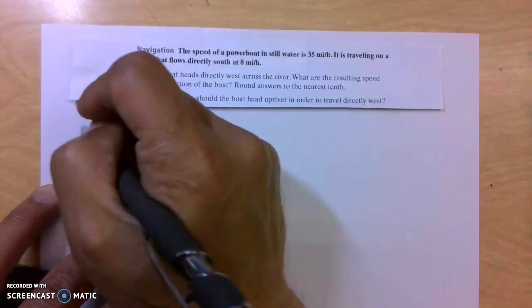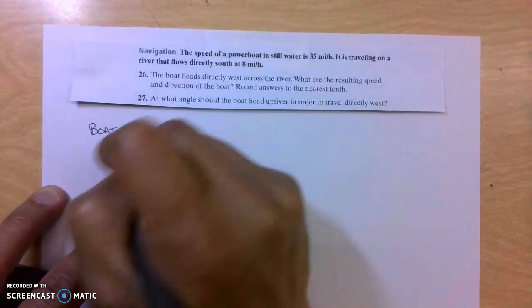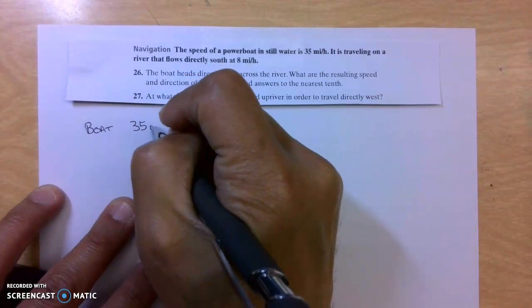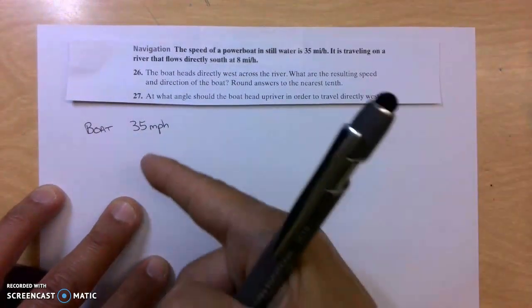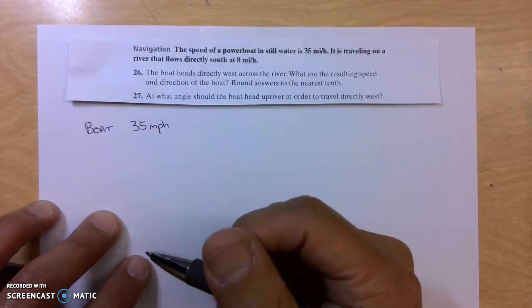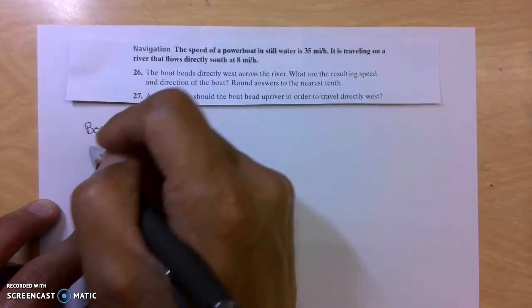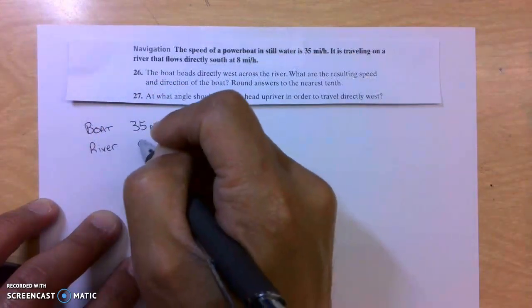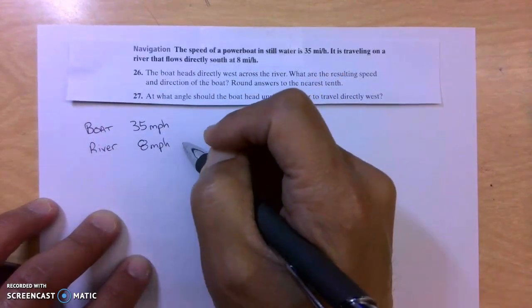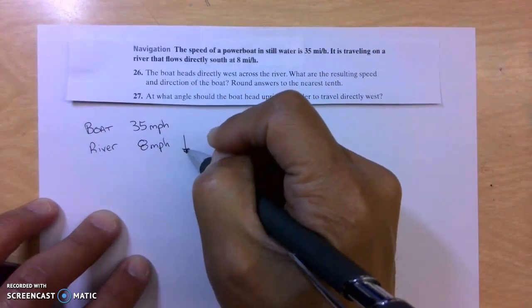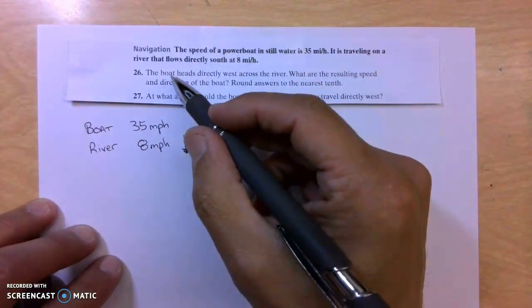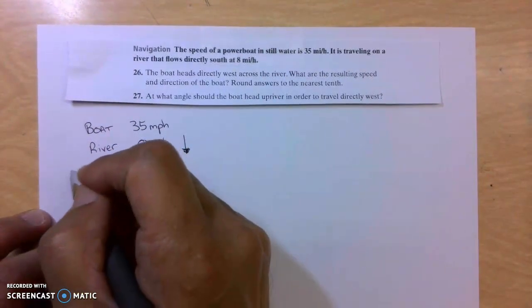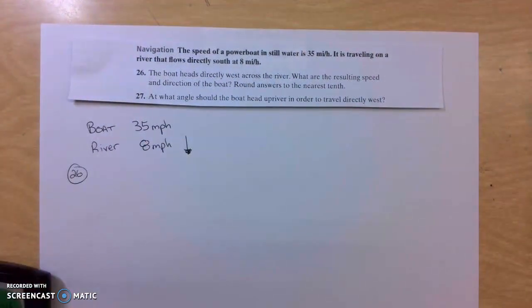So we're dealing with a boat, and it is going 35 miles per hour if that water was perfectly still. That 35 miles per hour is basically the magnitude here. The river itself has a current that goes 8 miles per hour, and again that will be the magnitude of the river, and it is going directly south. Okay, so now we're going to read problem number 26 and then apply the vectors and come up with the three components: the magnitude, the ordered pair, and the direction.